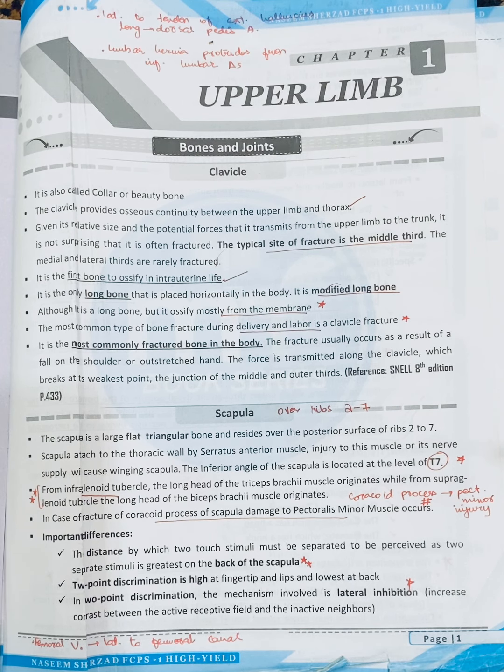For example, if they change it to the most common long bone fracture, then it's not the clavicle, and your answer may change to femur. The long bone fracture and the most common fractured bone are two different statements. If they simply ask the most common fractured bone in the body, the answer is clavicle. But if they change it to the most common long bone fracture, your answer should change. I have given the reference for this point because it's important.